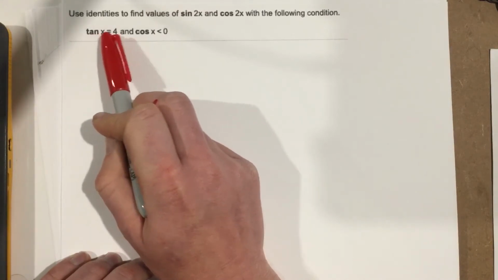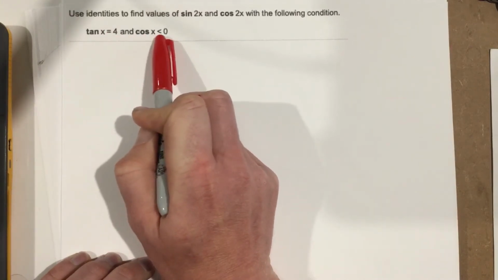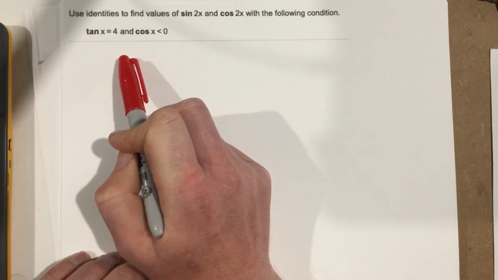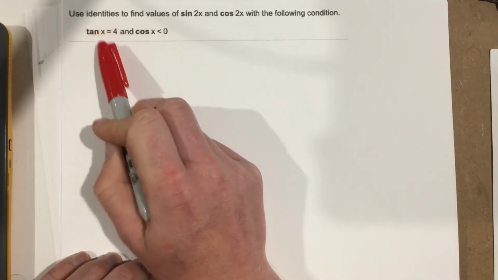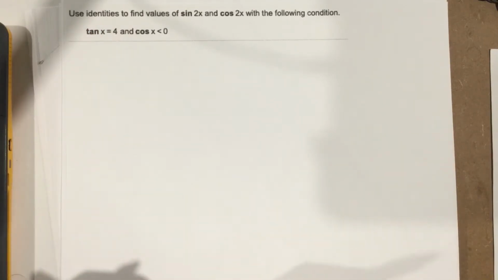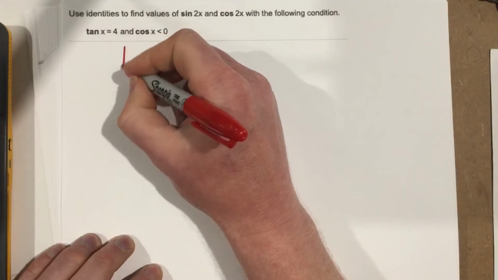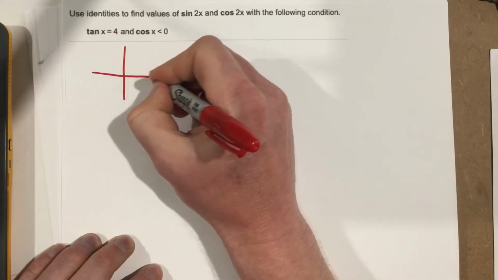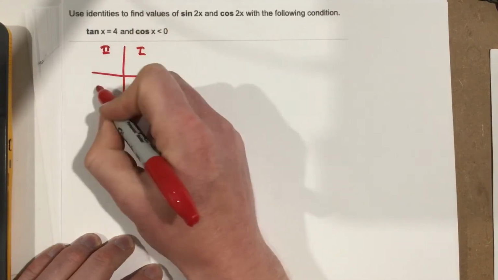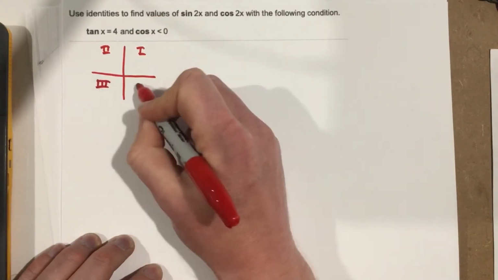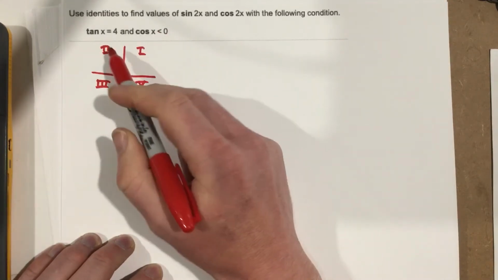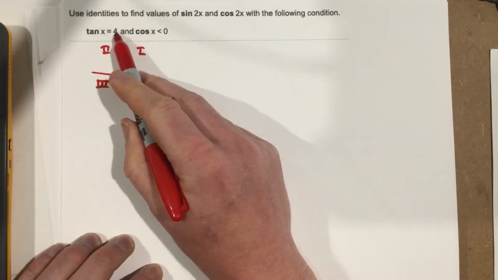They tell us tan x is 4, but they tell us cosine is less than 0. So we need to figure out what quadrant we're in, draw a triangle. Let's not just find tan x, we need to find what sine x and cosine x is. So let's draw a coordinate plane. This is quadrant 1, 2, 3, 4. It says tangent is equal to 4, which is positive.